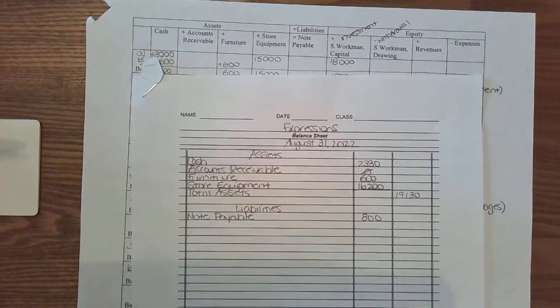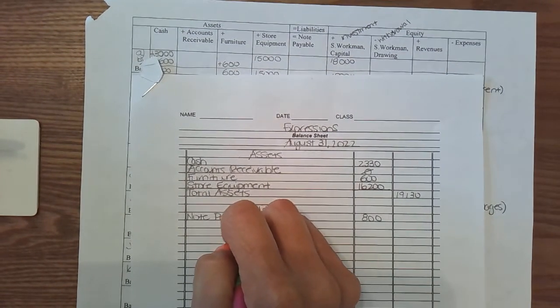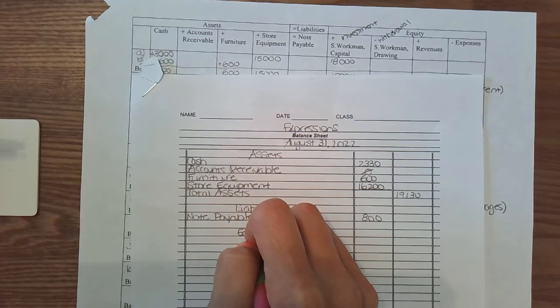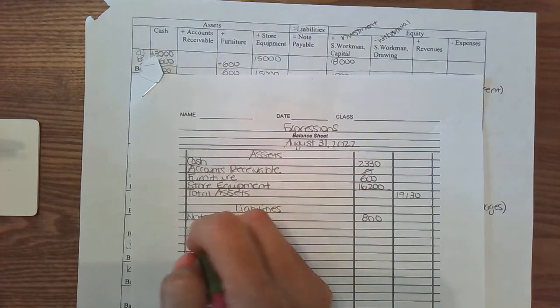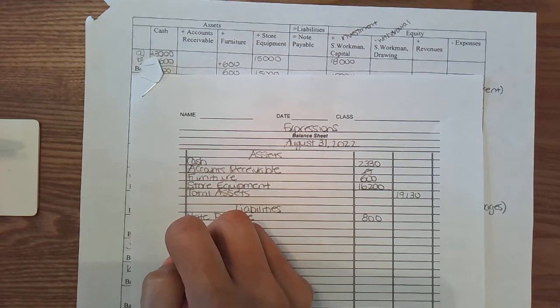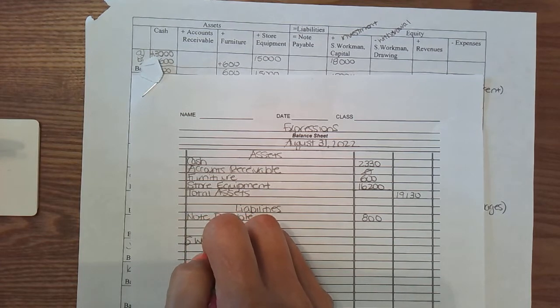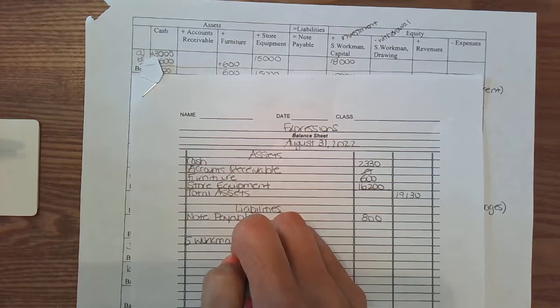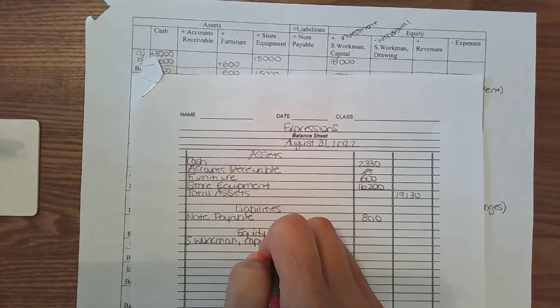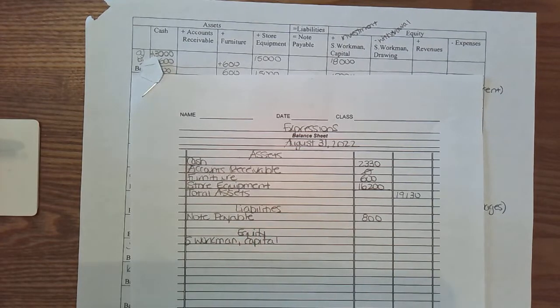And then we're going to skip a line, and we're going to put equity. We will put on the next line to the left, S. Workman, comma capital. And this is where we're going to use our statement of owner's equity.